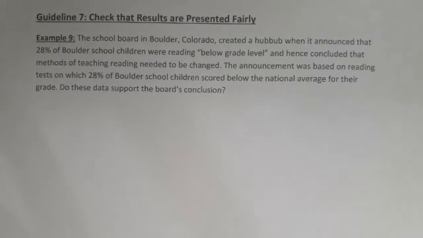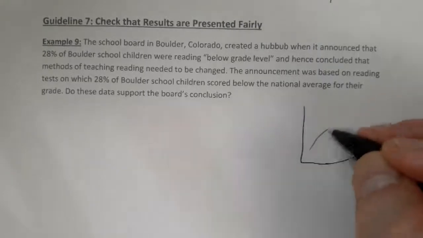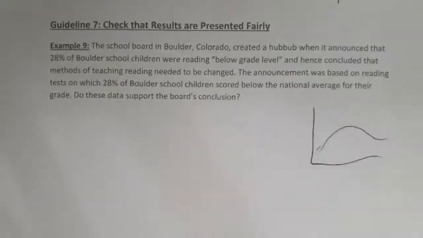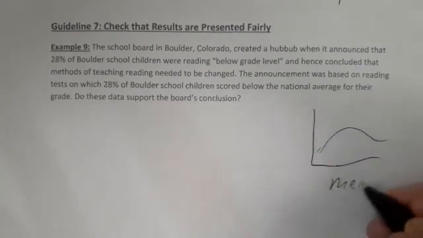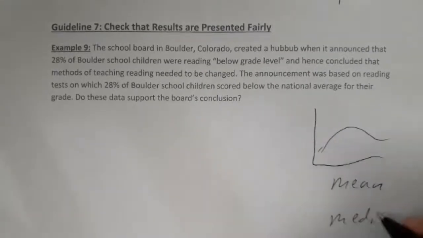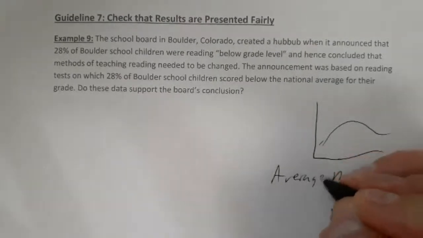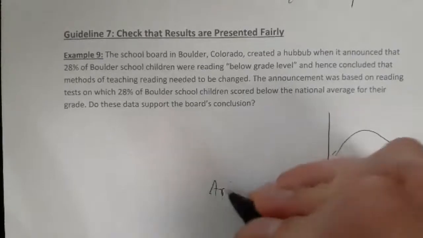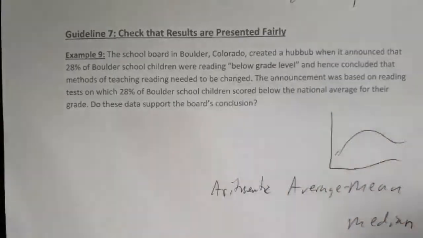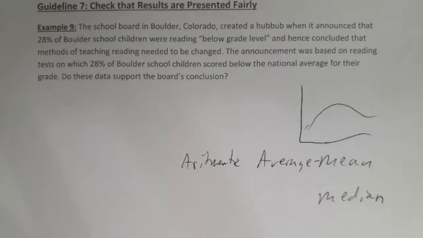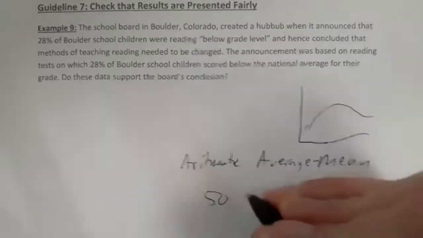So this is kind of being able to interpret things for yourself. There are a few assumptions they make here. They do assume that things are probably normally distributed, and we don't go into that section, but there is a difference between your mean and your median. We typically think about the arithmetic average. The arithmetic average would be your mean. The median is also known as the 50th percentile.